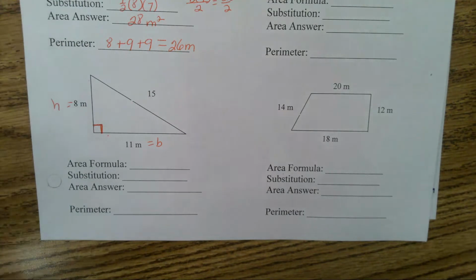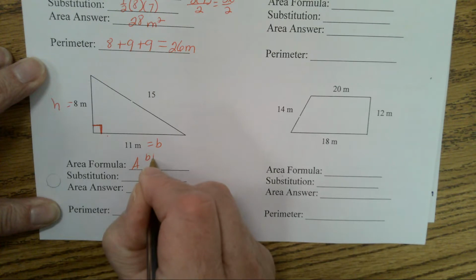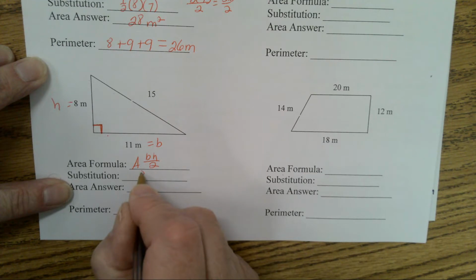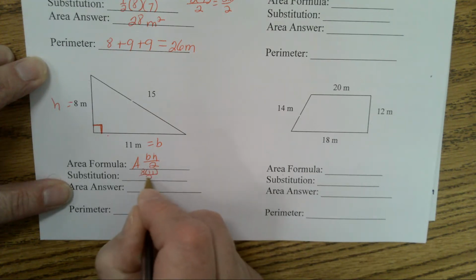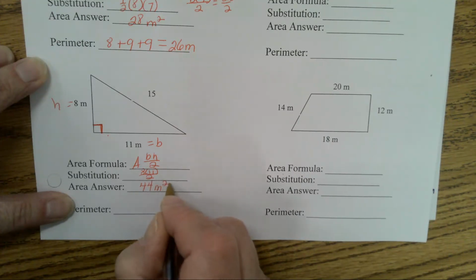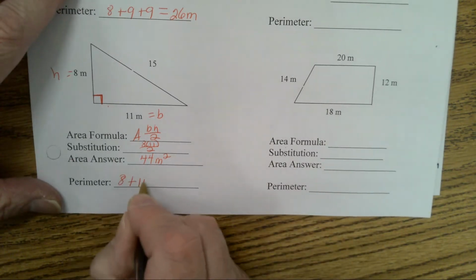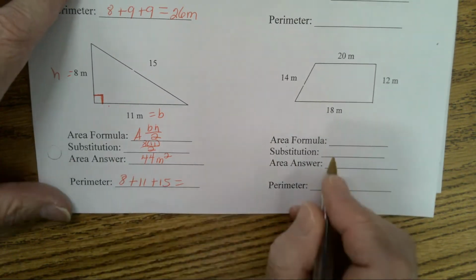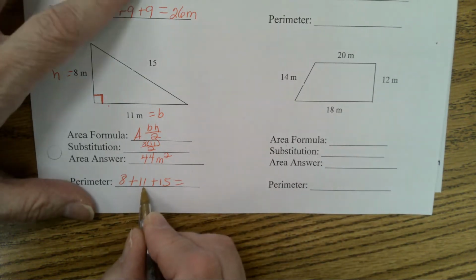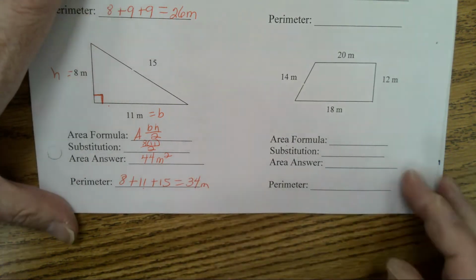Okay, so the formula, base times height divided by 2 is one of them. So if I take 8 times 11 is 88 divided by 2 gives me the answer 44 meters squared. Any questions? And for the perimeter, it'll be 8 plus 11 plus 15, and 8 plus 11 is 19 plus 15 is what, 34 meters? Is that what you have?